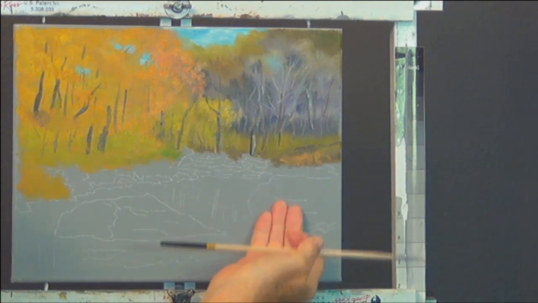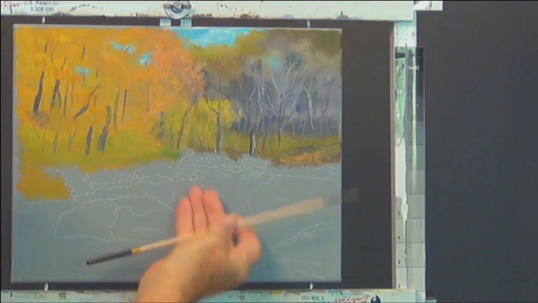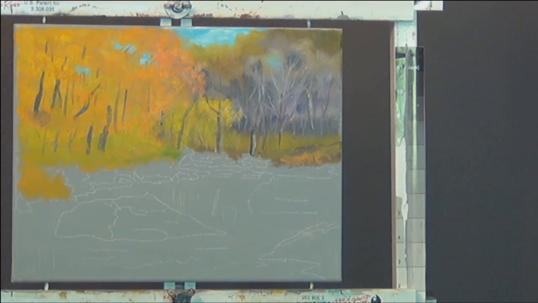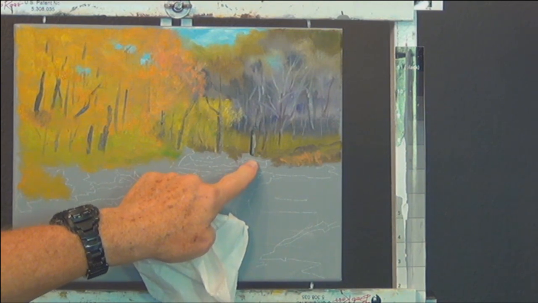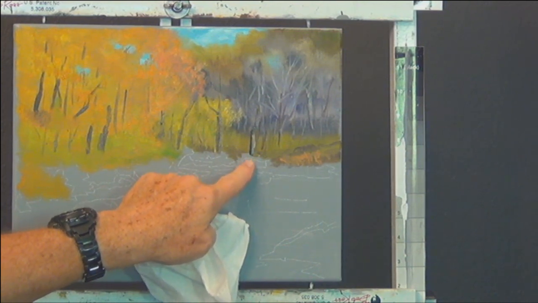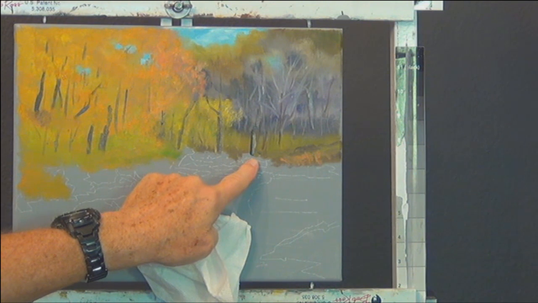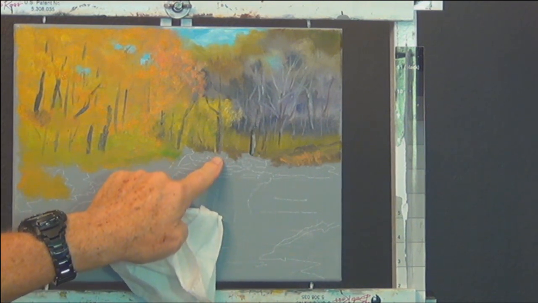If it's lighter than mid value, it's going to be lighter than my canvas. So having the canvas a gray gesso, mid value gray gesso, helps me adjust my values. So if I know that I want these rocks to be the same color as my canvas, or same value, then I'll paint that gray about the same color as my canvas. If it has to be darker, I'll make sure that I make it darker here.